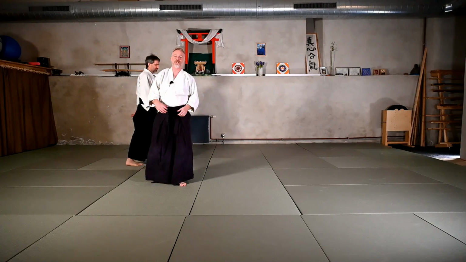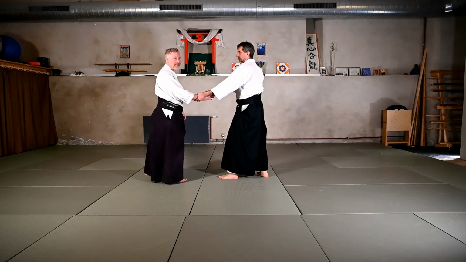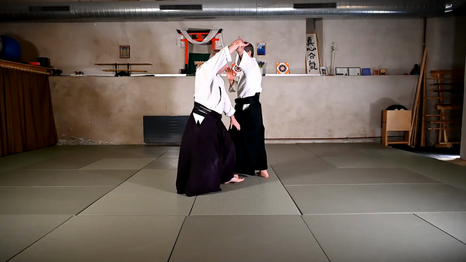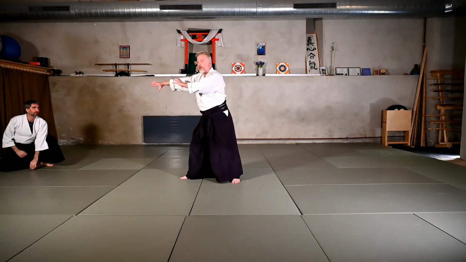So just to show you one more time, this is almost a basic, great setup for a different type of technique called kaiten-nage. So as I open, I would go through, connect, and kokyunage forward. Okay? That would be a different type.